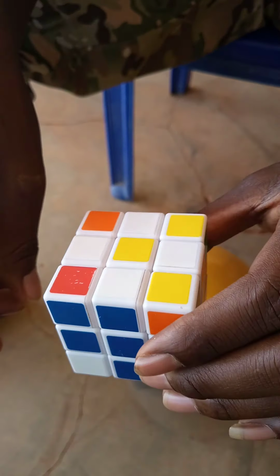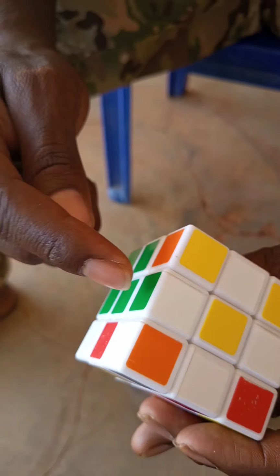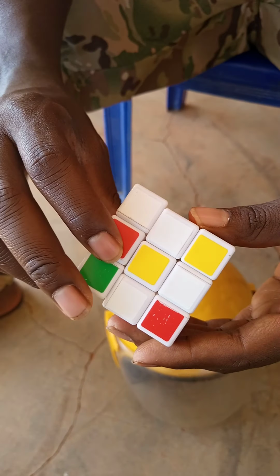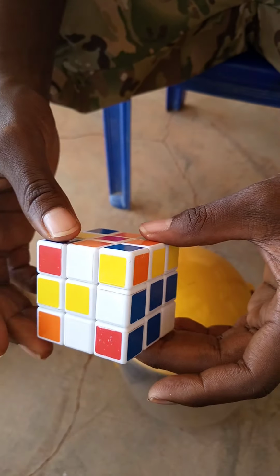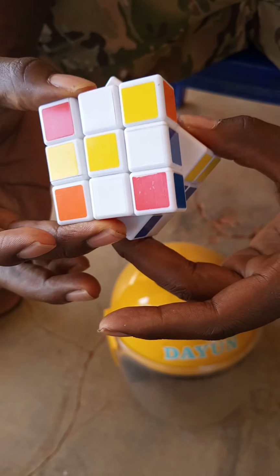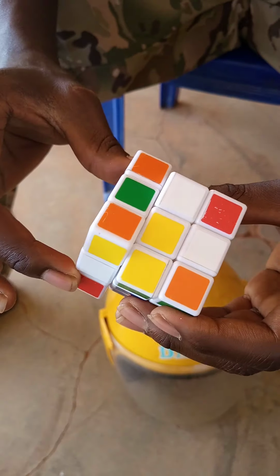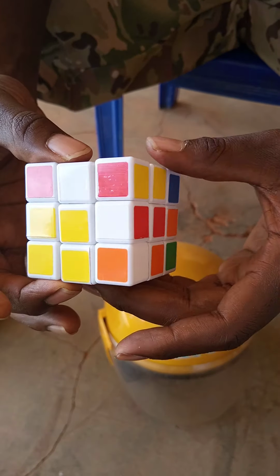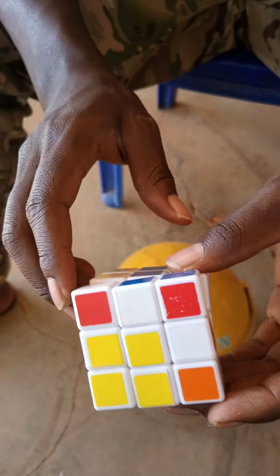So this one you turn twice, so it matches with the one in the center. This one, look at whichever it matches. This one, you turn 1, 2. This one matches with blue, it's here.